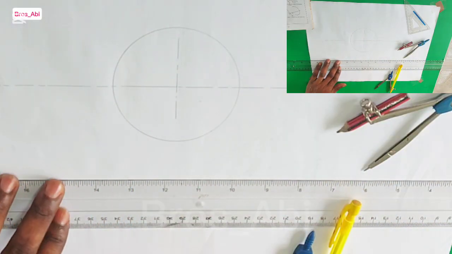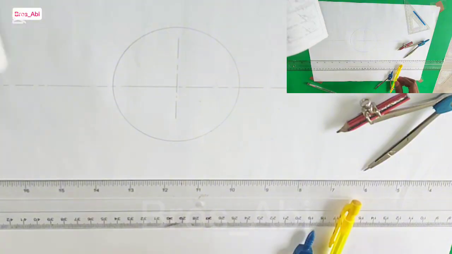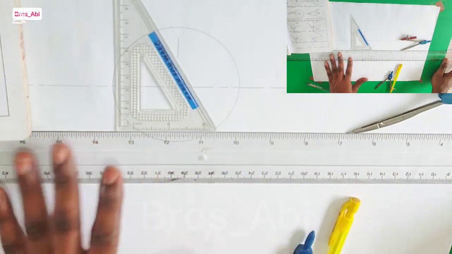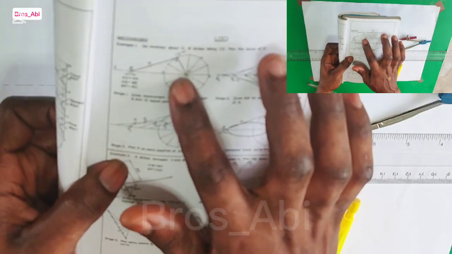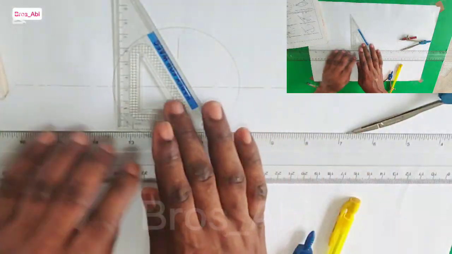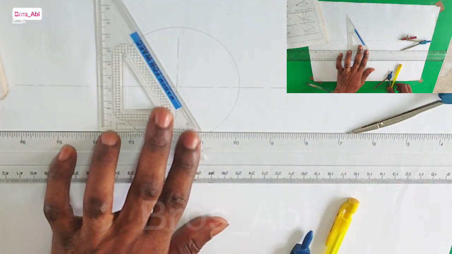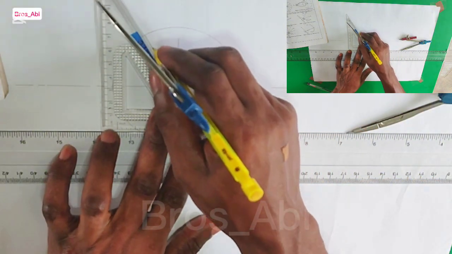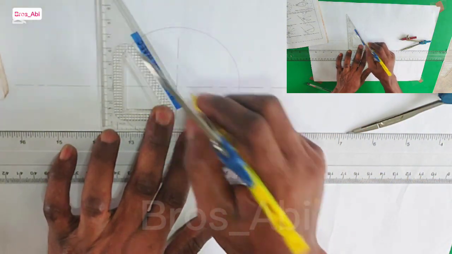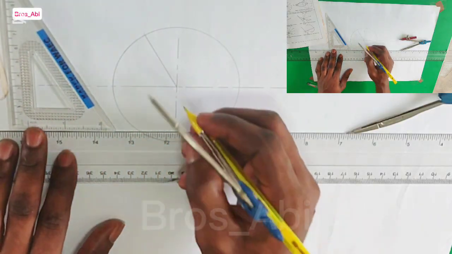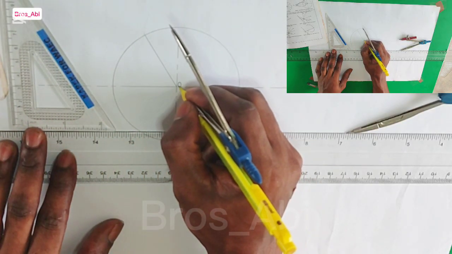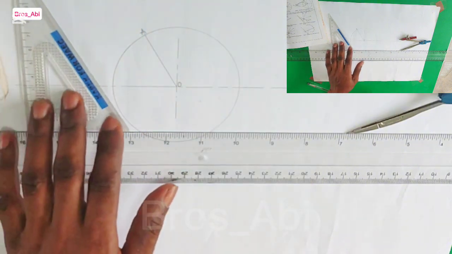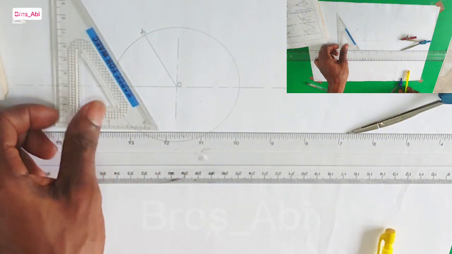Now I'm going to locate my OA, which is 30 degrees. This line OA is 30 degrees with the vertical line, which I'm going to draw using my set square this way. So here is O and this point is A.